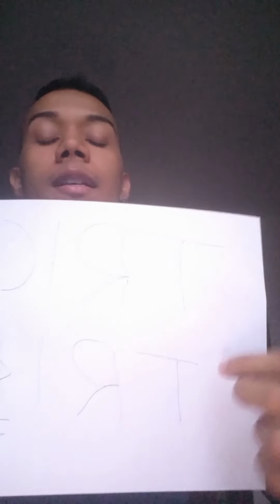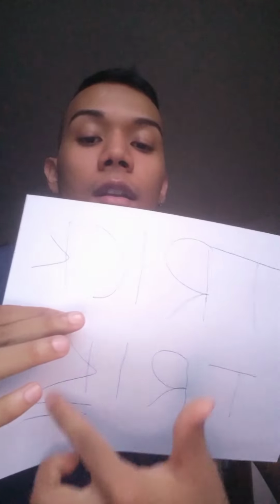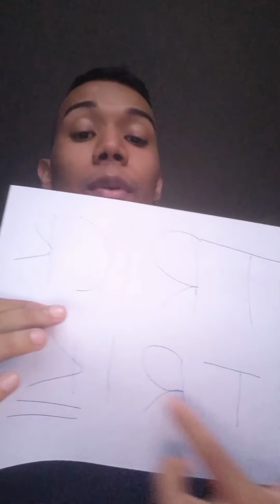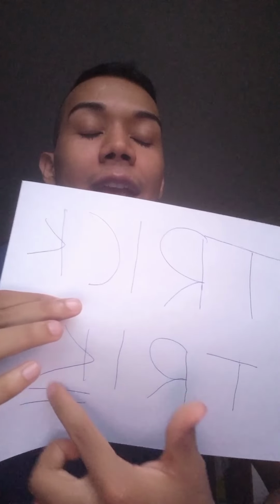So in this order of ideas, we can tell that trick, with this K at the end, tells us that when we pronounce the entire word, it's very important to emphasize the K letter.